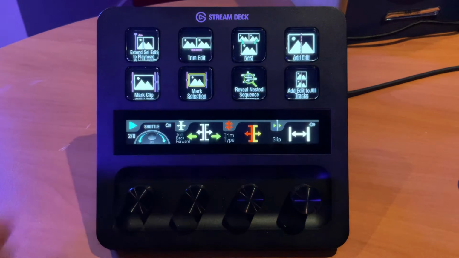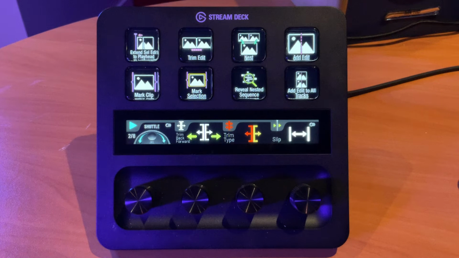Swipe to the second, and you can see our commands are different, except for the first dial. The first dial in most of these profiles remains the same. We always try and give the shuttle, the jog, and the scroll wheel on the first rotary dial in all these profiles. But now we have some trim functions presented to us.